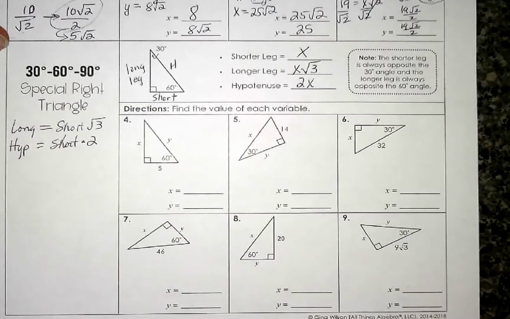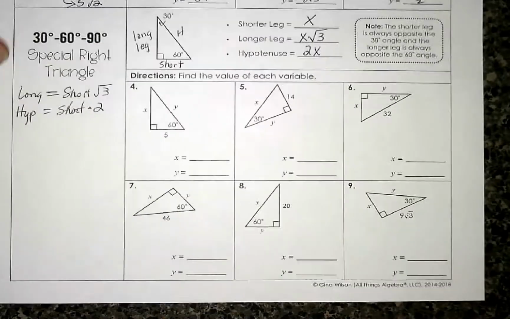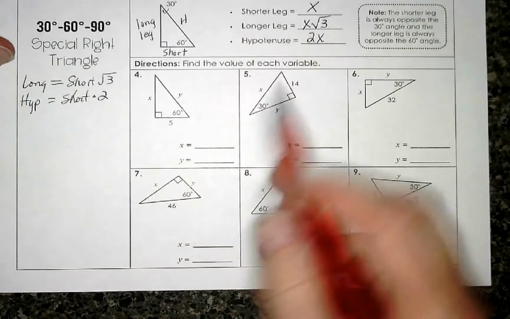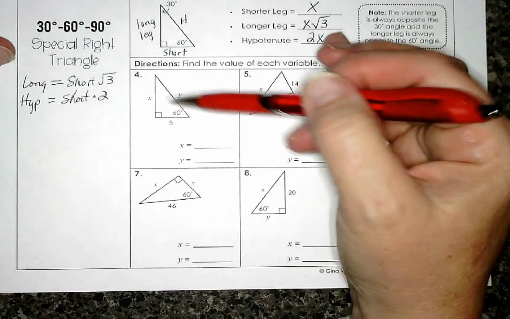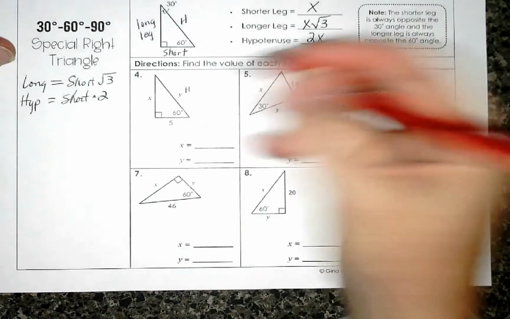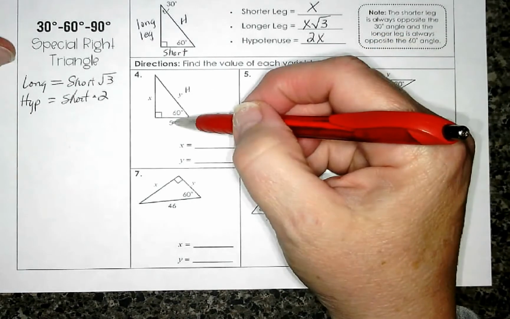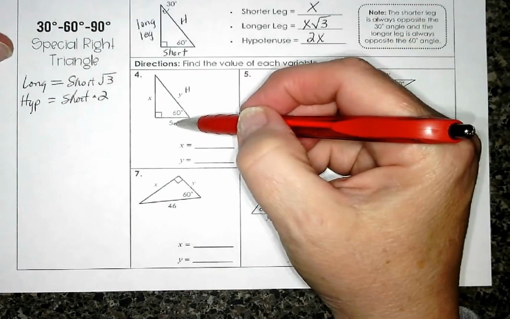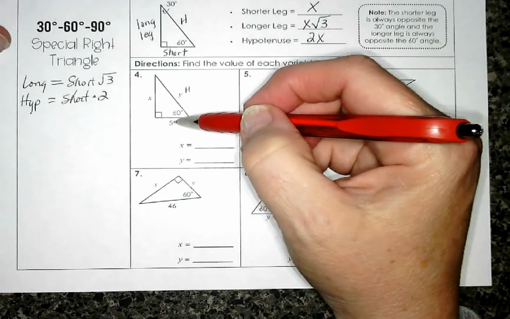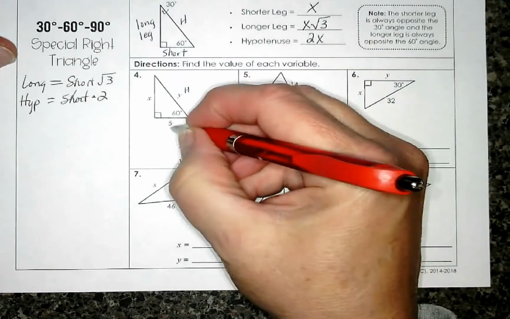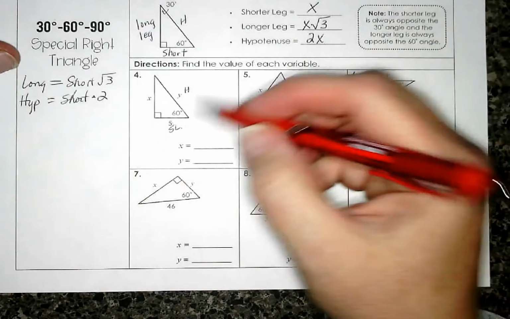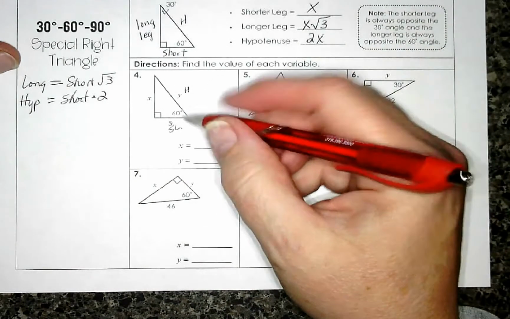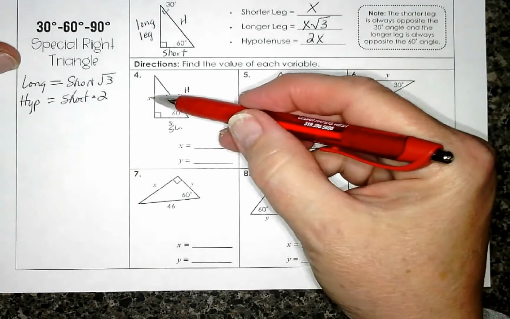Okay, so knowing those, let's go to number 4 here. First of all, identify which part you have. So we've got this triangle here. Y is the hypotenuse. The 5 is the number we have as one of our 3 sides. And you have to decide, is that the short leg or long leg? Well, that is going to be the short. I'm just going to put SL for short leg. That could be like your X, but you've got to be careful because that's X over here.